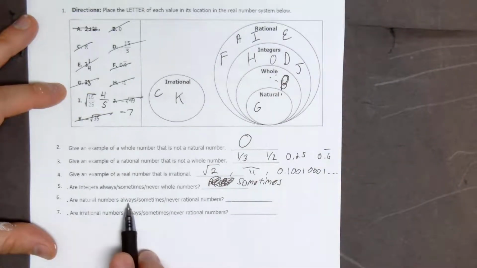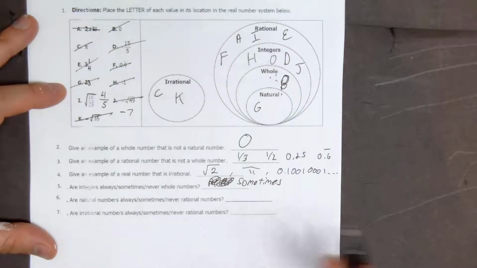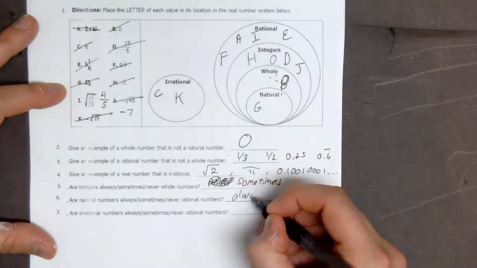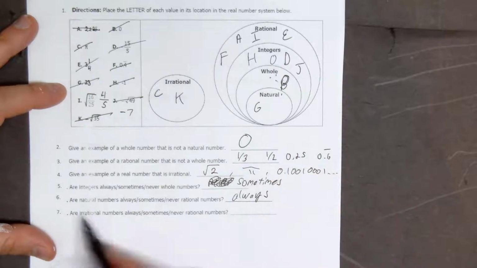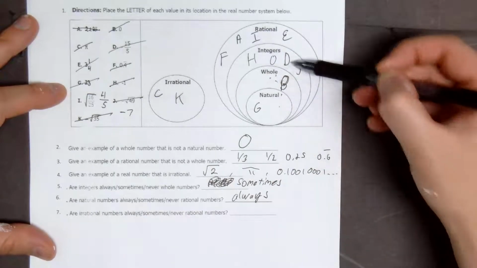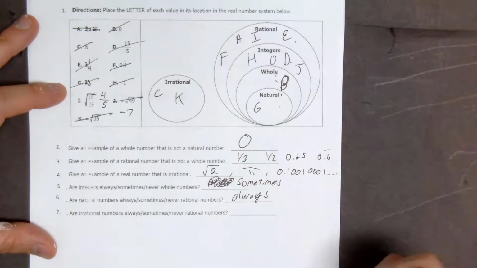Are natural numbers always, sometimes, never rational? So this one would be always. Natural numbers are always going to be whole numbers, integers, and rational.